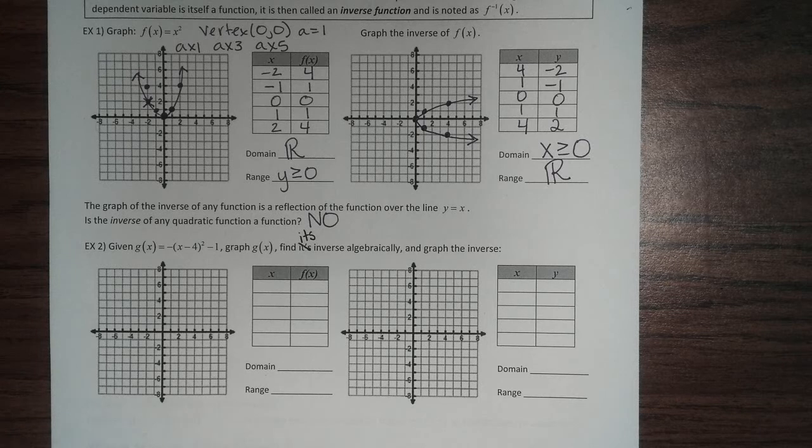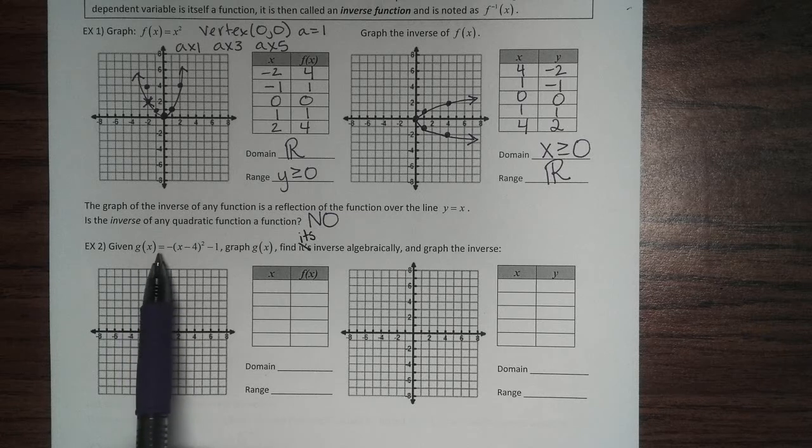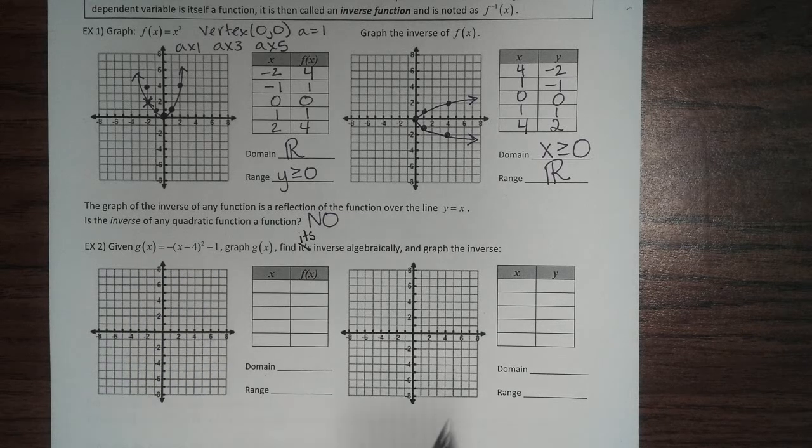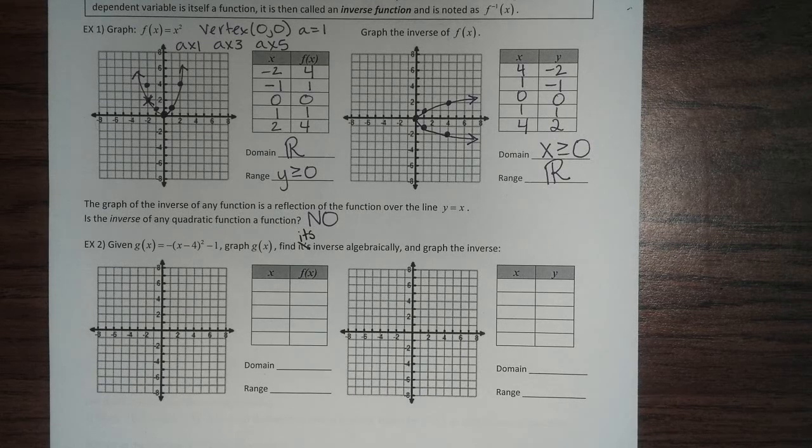Okay, now you try it again on example 2. Example 2. Given this g of x function, I want you to graph it, and then I want you to graph the inverse, plus find the inverse algebraically. Let's do the graphing part first. So literally the same thing I did with example 1.